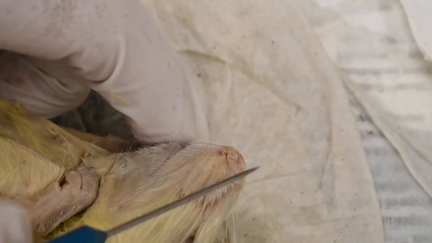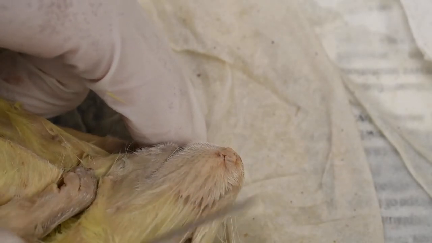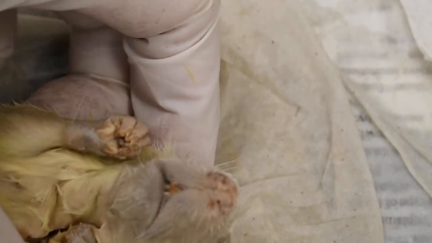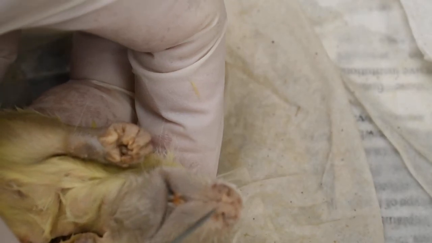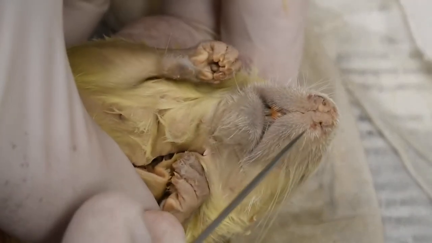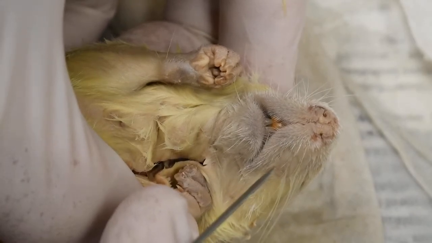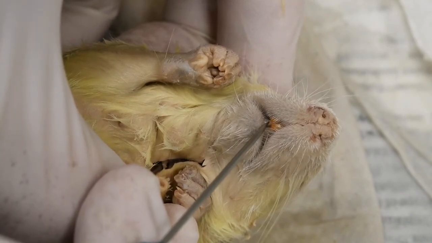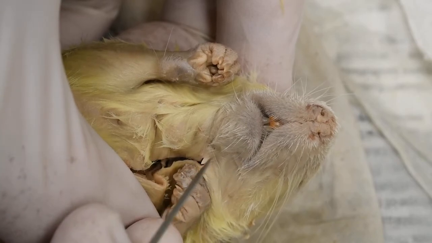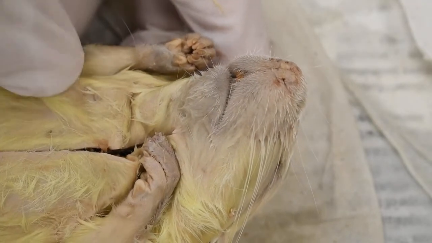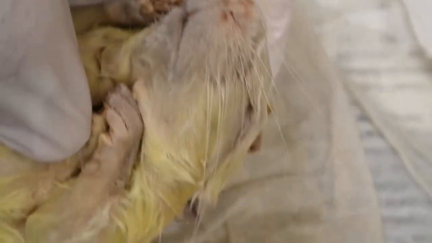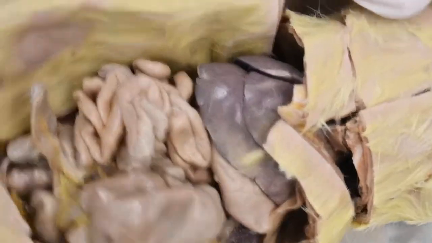These little hairs here are called the vibrissae. And here you can see the external nares. This line is called a philtrum. And there you can see the incisor teeth. That's about all we're going to really say about the head. So the rest of the time we're going to focus mainly on the abdominal cavity.